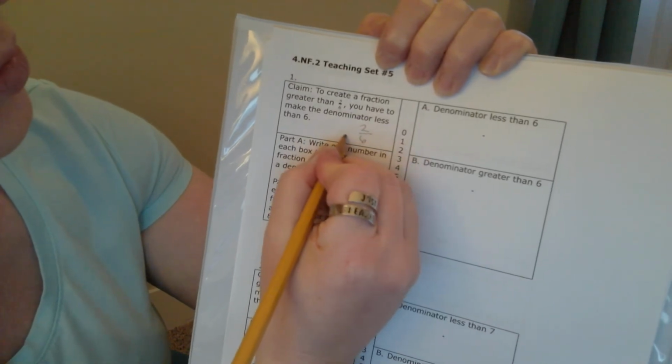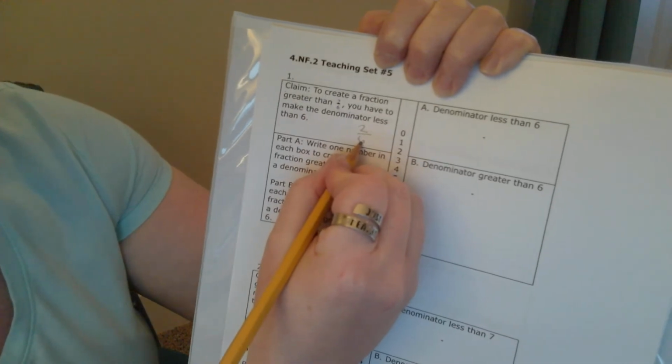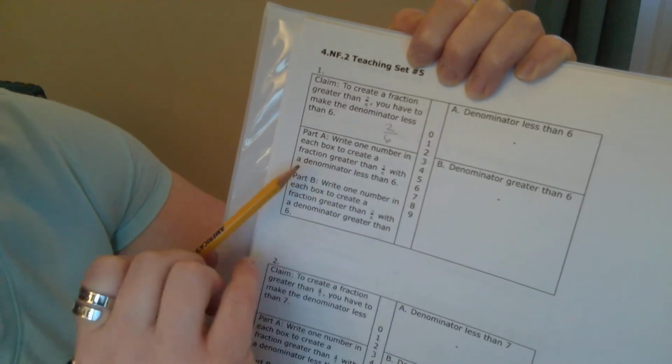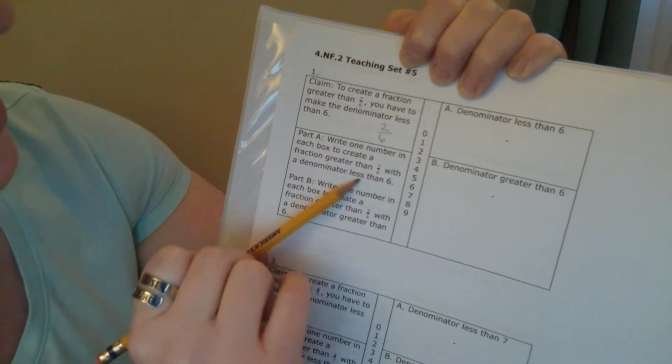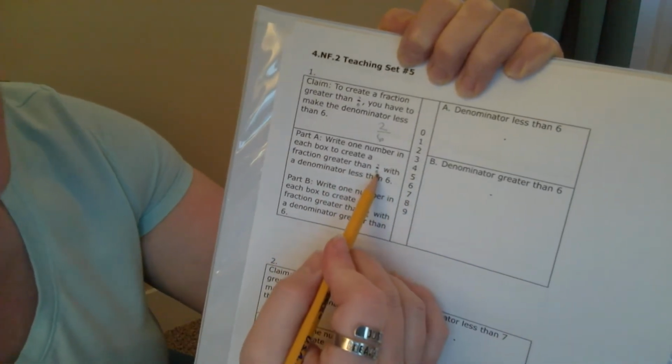So my question for you: part A says, write one number in each box to create a fraction greater than 2/6 with a denominator less than 6.